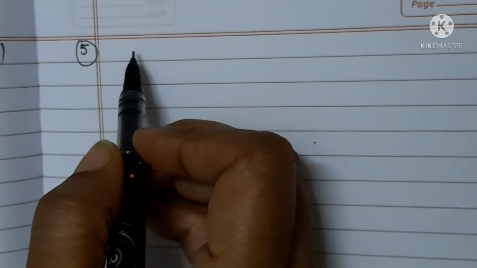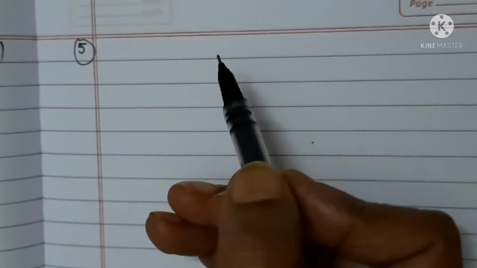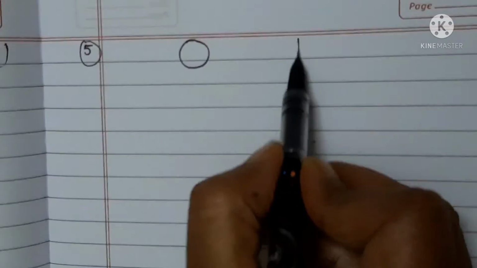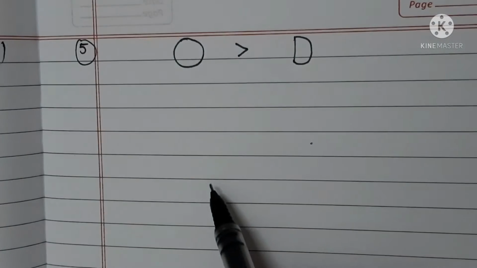Number 5, the whole is greater than the part. It is very easy. This is the whole and this is the part, always greater.